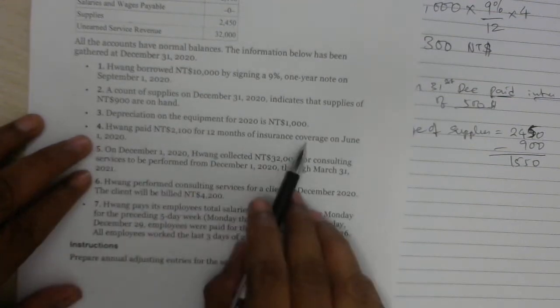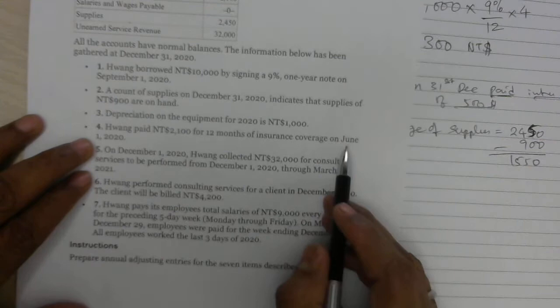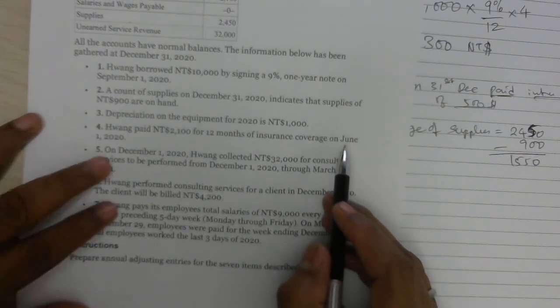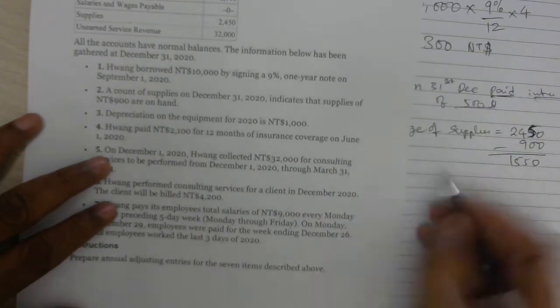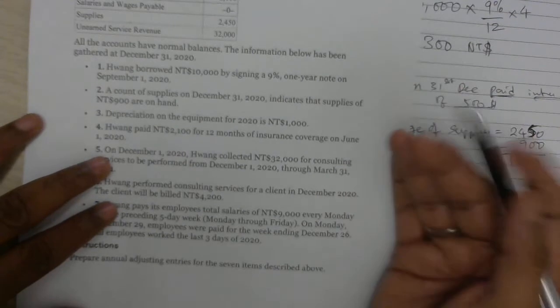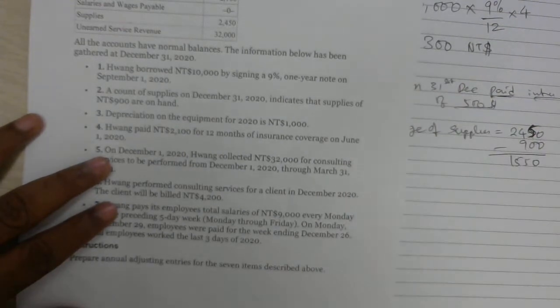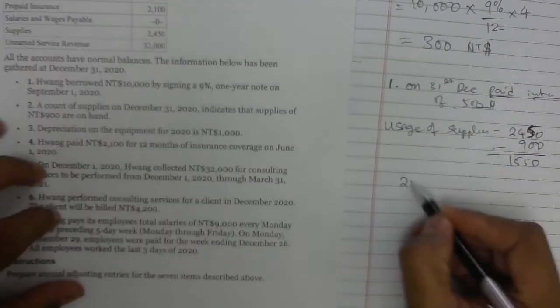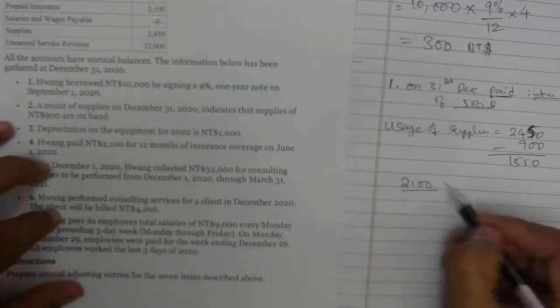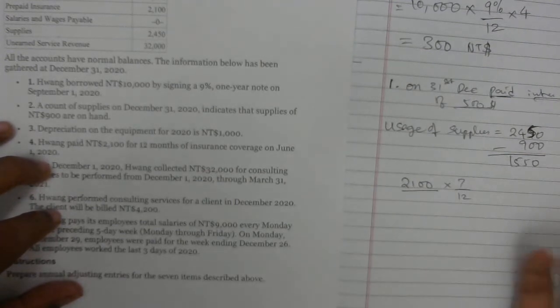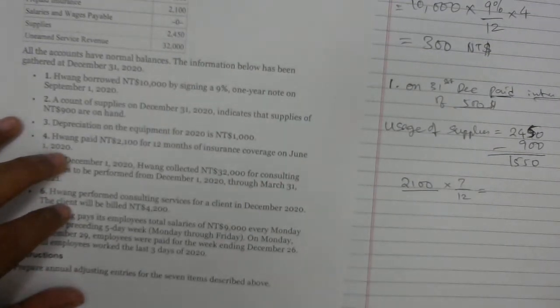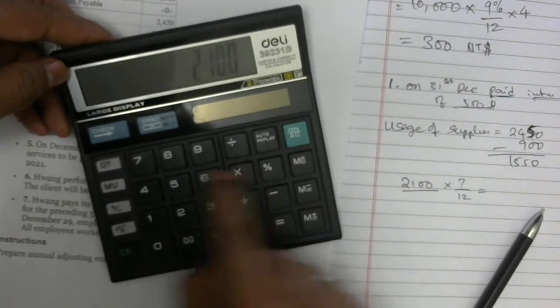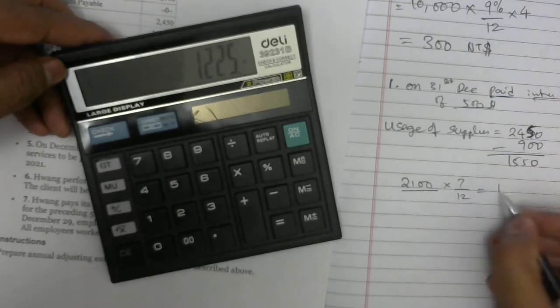2100 for 12 months of insurance coverage on June 1st. Okay, so from June 1st to December 31st, actually even the June month is counted, right? So 7 months: June, July, August, September, October, November, and December. So this 2100 is your prepaid insurance. Out of it, 7 by 12 is what you already got as insurance expense. So that comes to 2100 into 7 by 12, which is 1225.